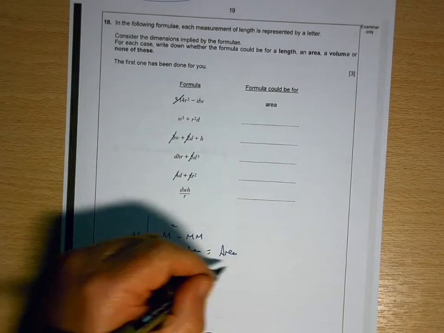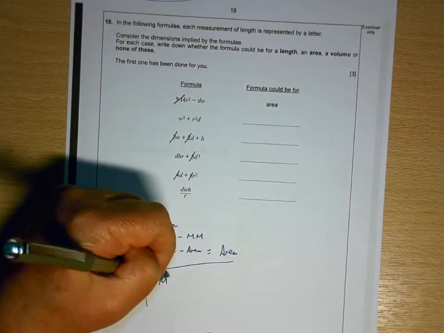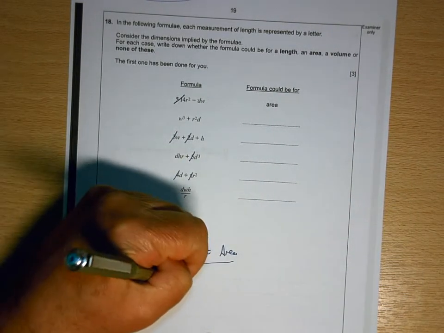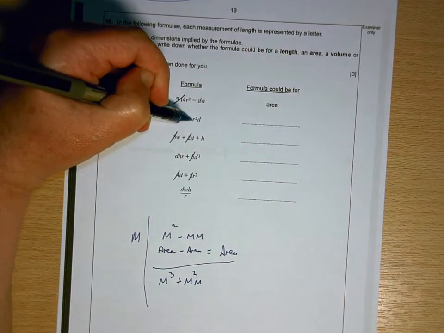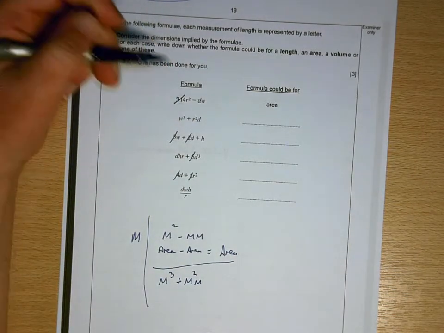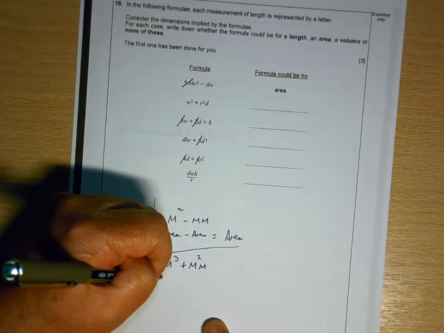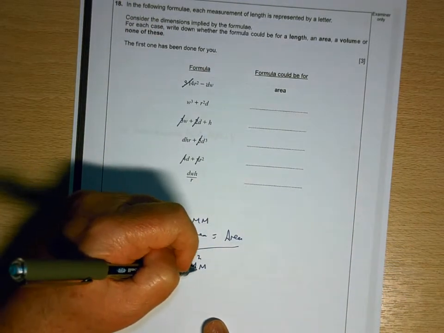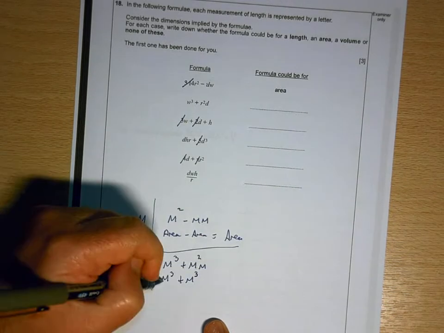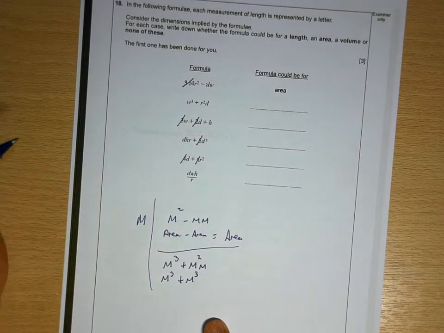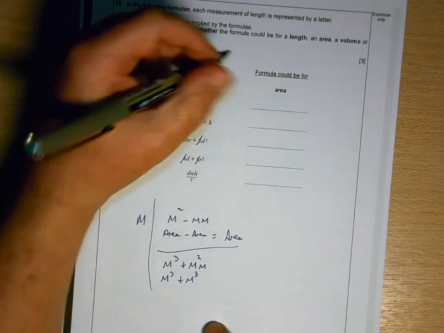So if I look at the next one, M cubed plus M squared M. So the W has become an M, R has become an M, and the D is an M. So M cubed is fine, that's volume. M squared times M is M cubed. So I've got a volume plus another volume, which gives me a bigger volume.